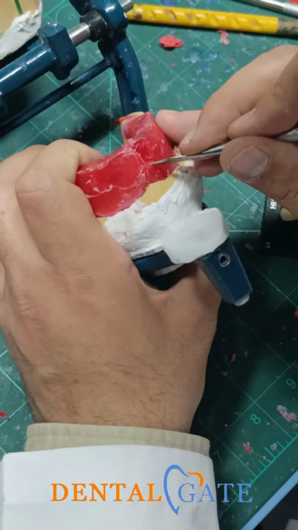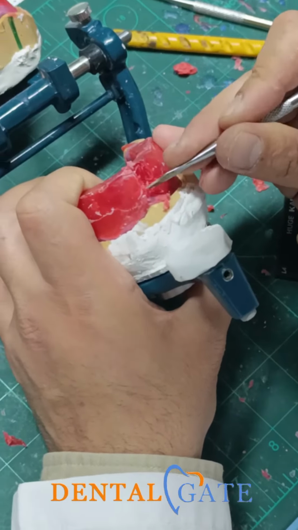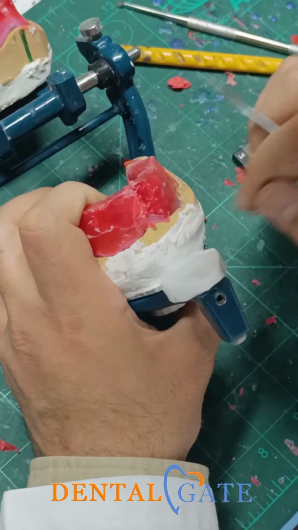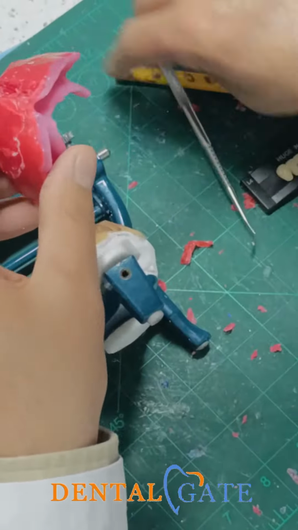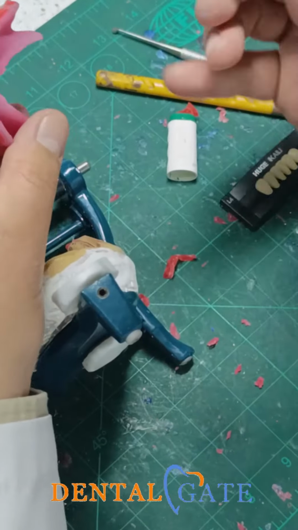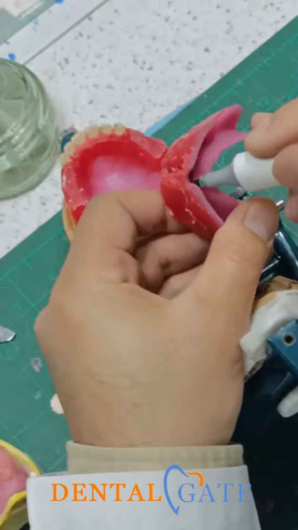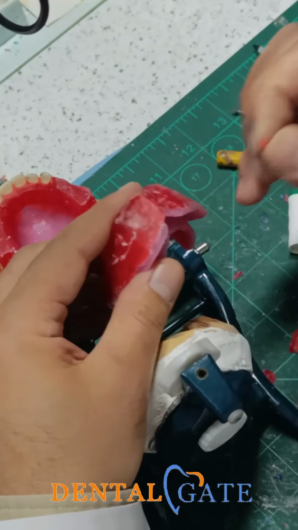Remove the wax here, and be sure the crest of the ridge is clarified in the wax to avoid putting the tooth outside of the ridge. And you can make an evaluation here. Sometimes I prefer to put my line here, and I follow this line to avoid going outside the ridge.